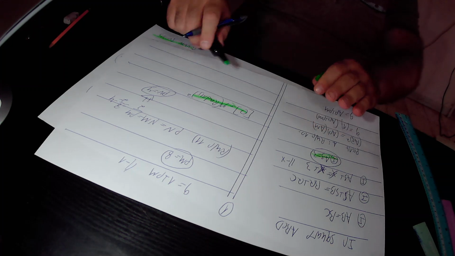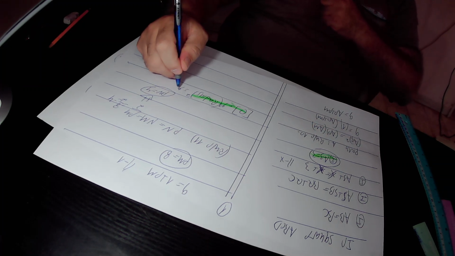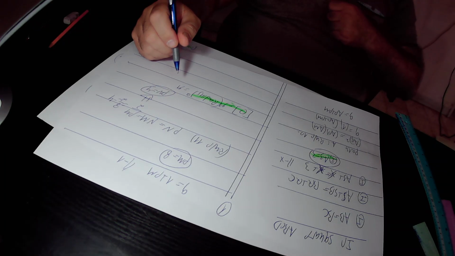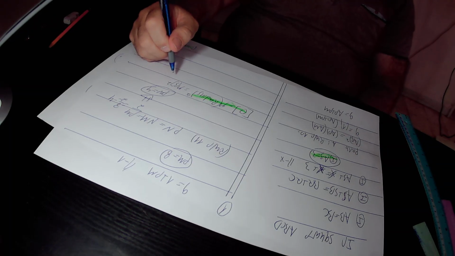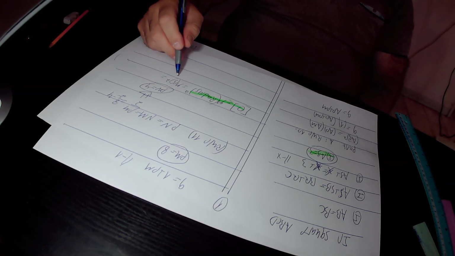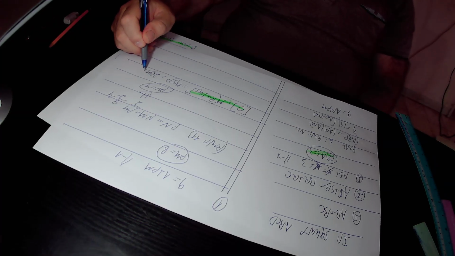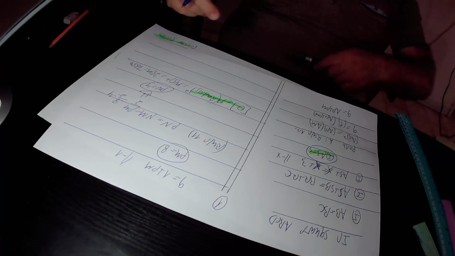Therefore, the area of our circle must be equal to pi times the radius squared. The radius of our circle is 5, therefore the radius squared is 5 squared. 5 squared is 25, so in total this expression equals 25 pi. 25 pi is 78.54 square units.